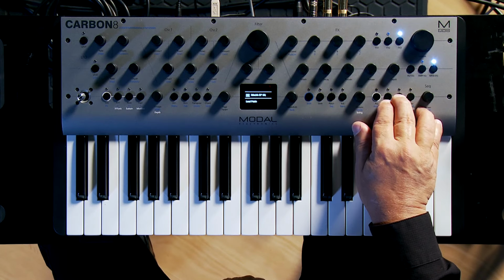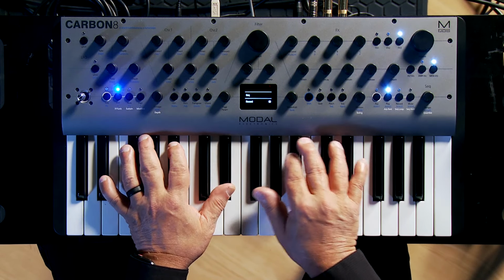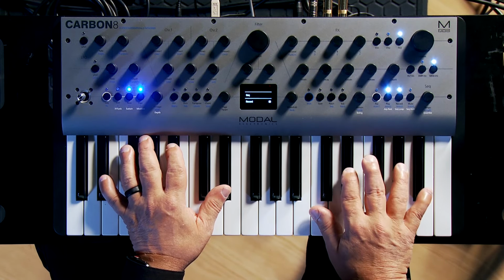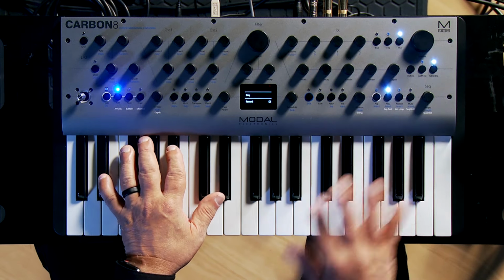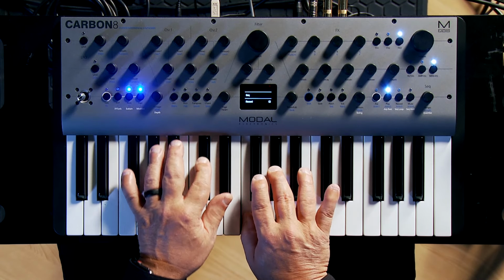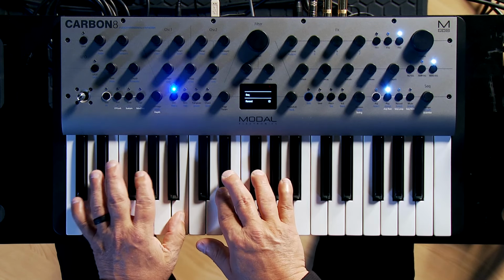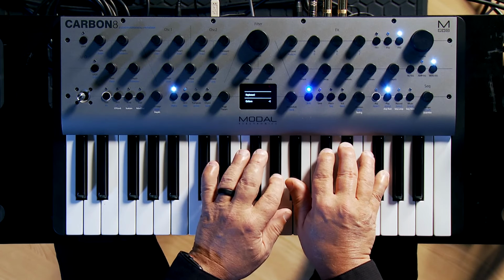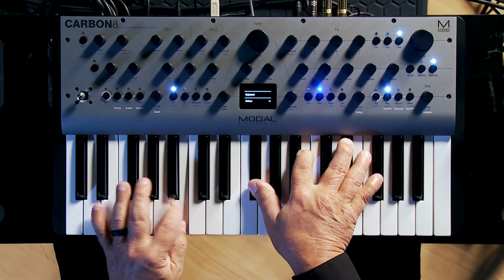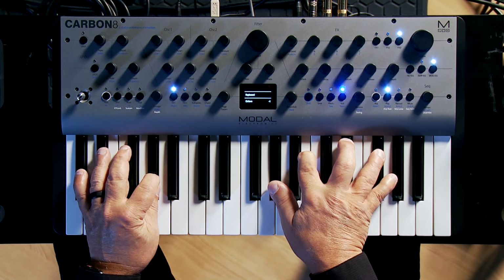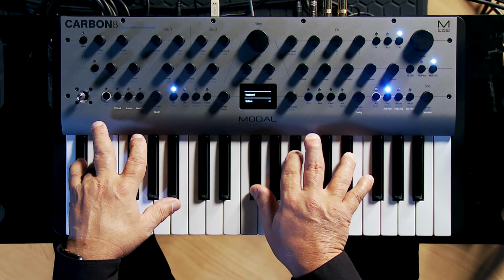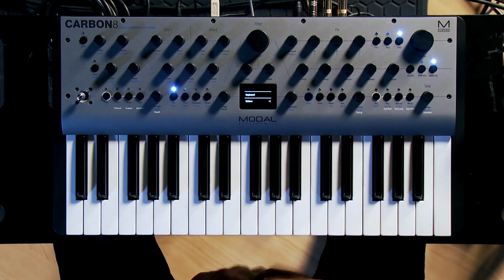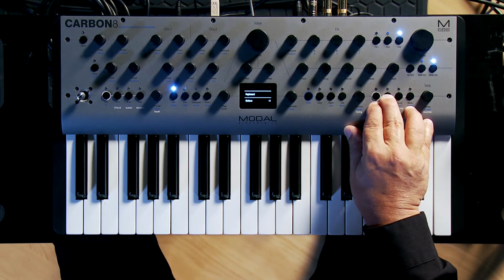Let's do something with the sequencer. I'm going to play a real-time sequence in right now and then play over the top of it. So you can hear, that's a very cool thing. If I now turn the arpeggiator on at the same time, I can really get some very evocative program going here.